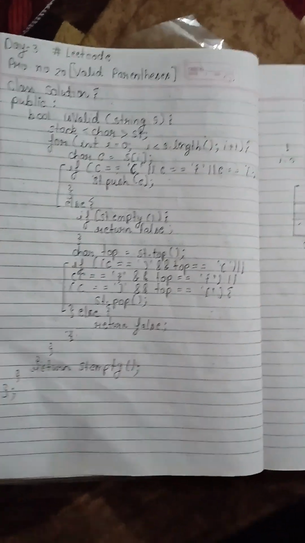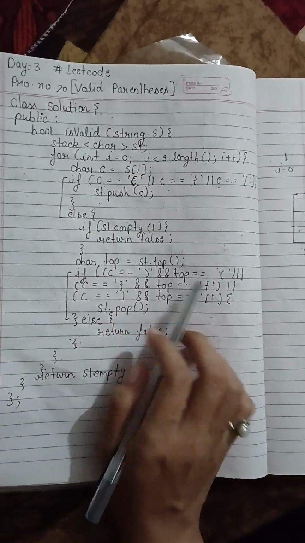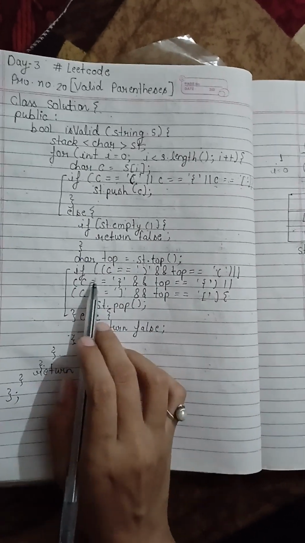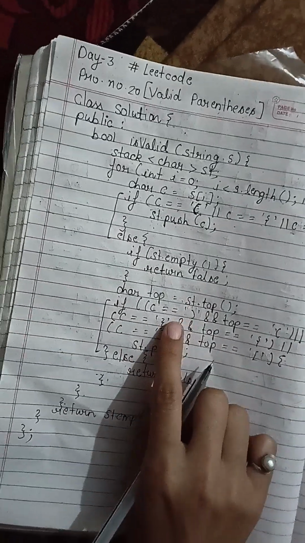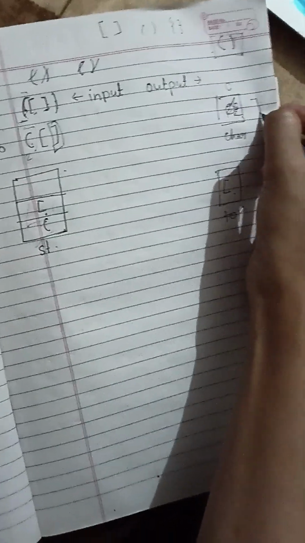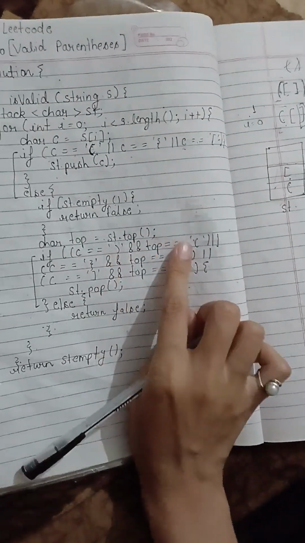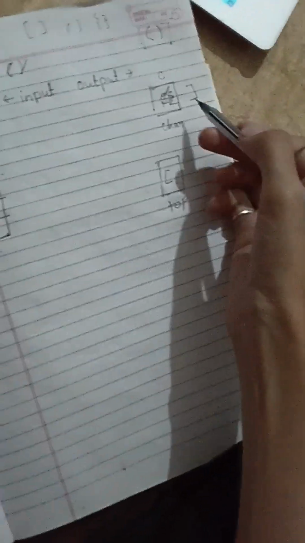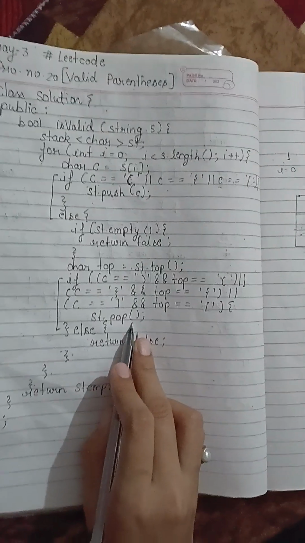Okay, now we again check the condition if c is equal to this or this or this. Sorry, if c is a close bracket, and top is an open bracket, and they both are matching each other, so we will pop from the stack.